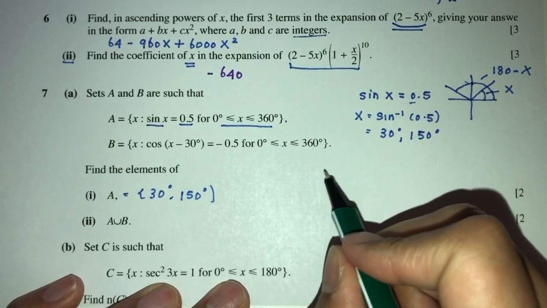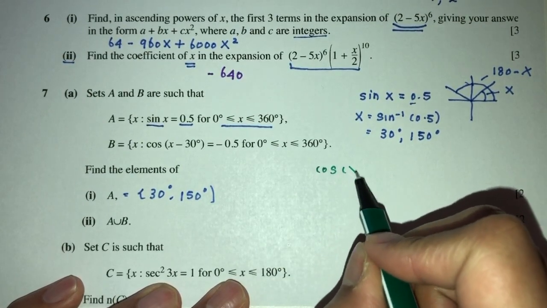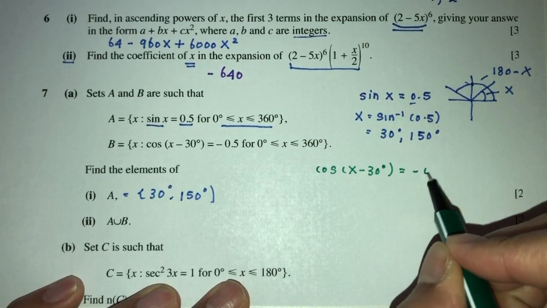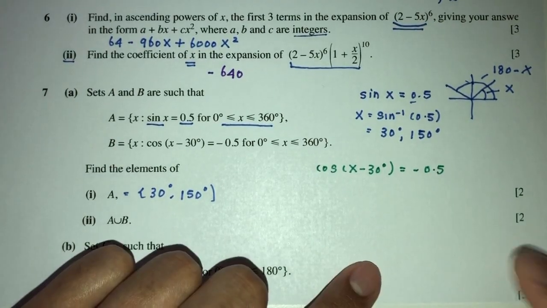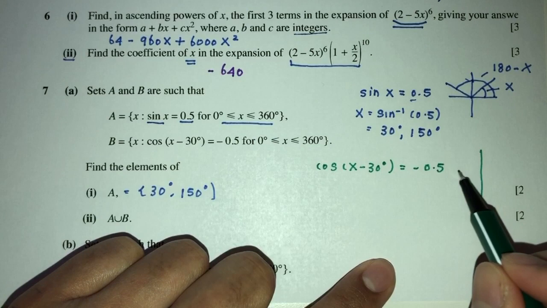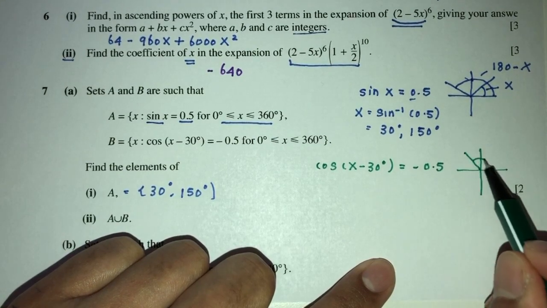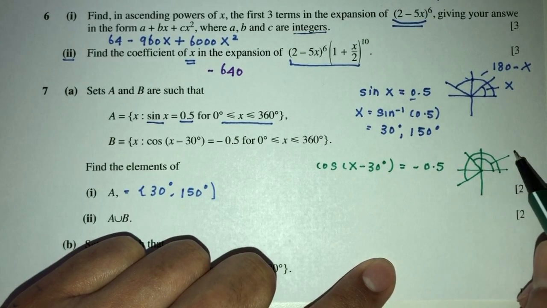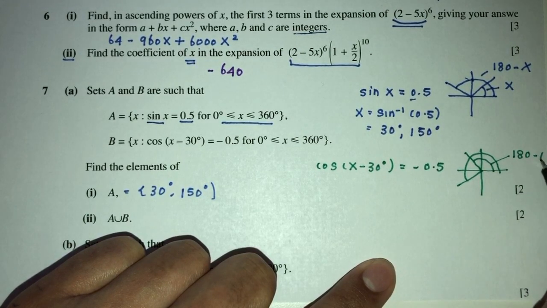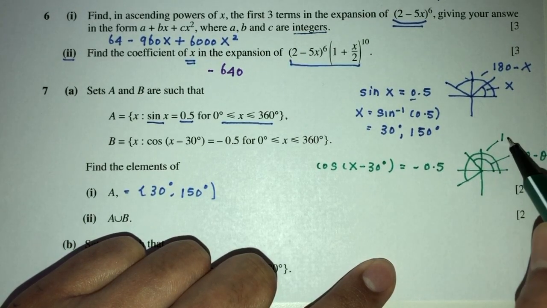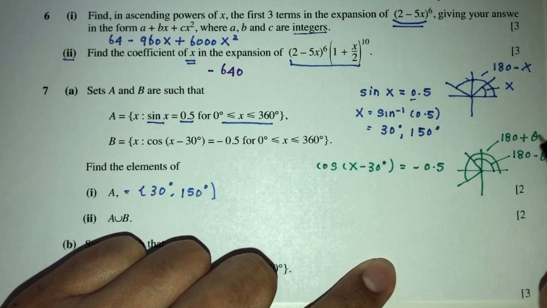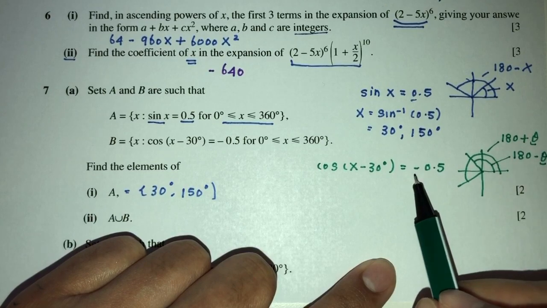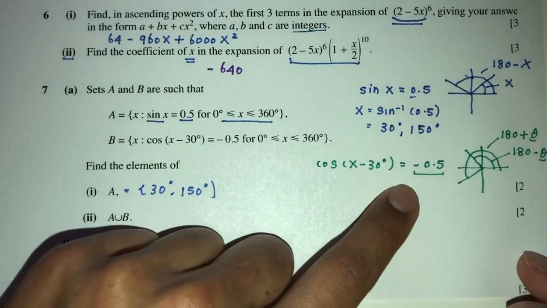So B is defined by cos of x minus 30 equal to minus 0.5. Now when cos is negative, you have to know it is in your second quadrant and your third quadrant. So this will be 180 minus theta, and this is 180 plus theta. The reason why I put theta here is because of this negative sign.